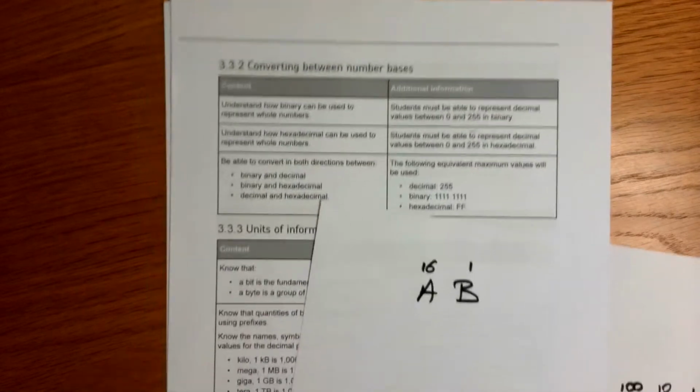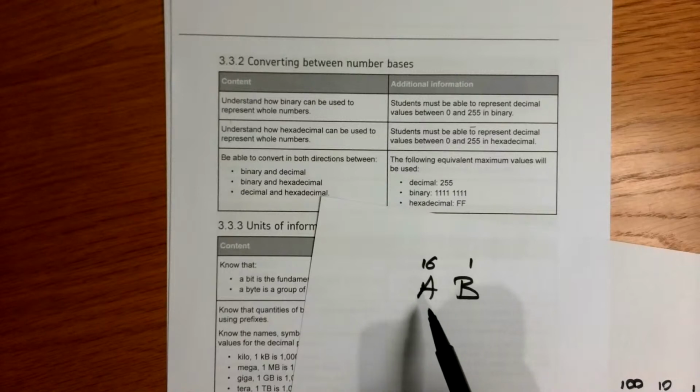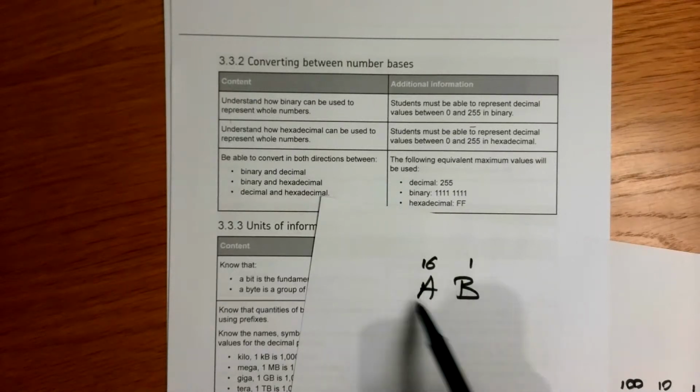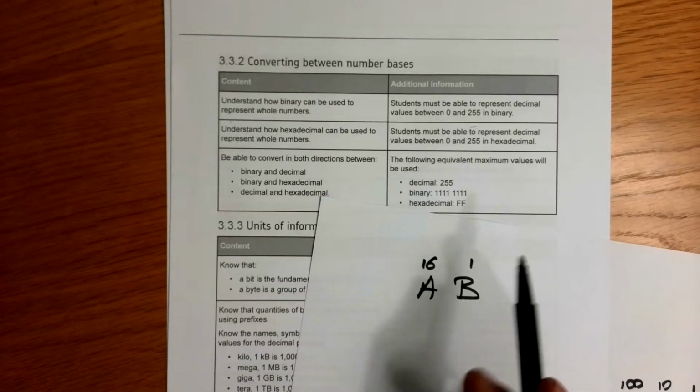and everything in this column is worth 1, because we can have up to 15 in the first column before we then need to move into the next column, the 16 column, and move on. When you're converting numbers, you only need to use 2 values in hexadecimal, because you can represent 0 to 255 using 2 characters.